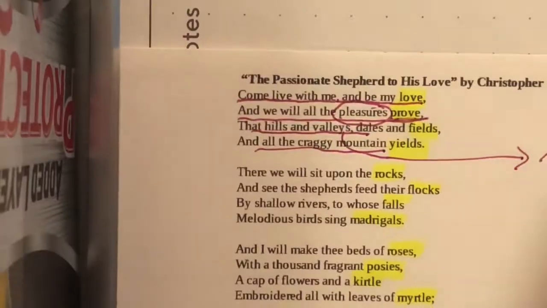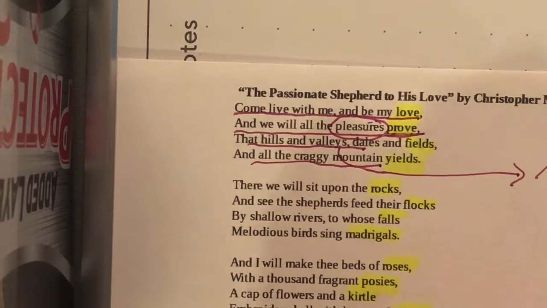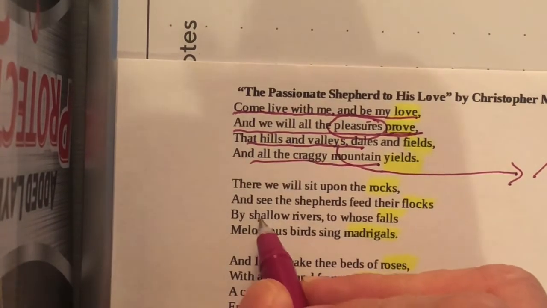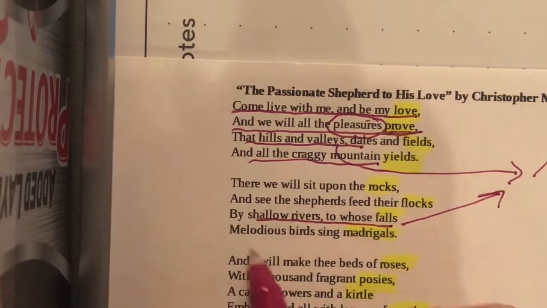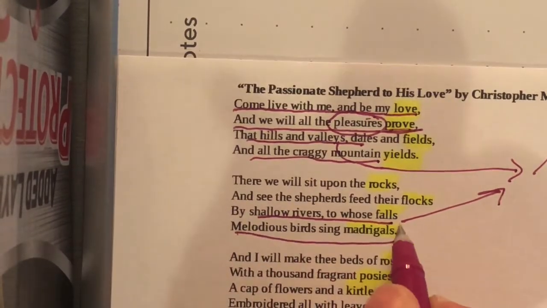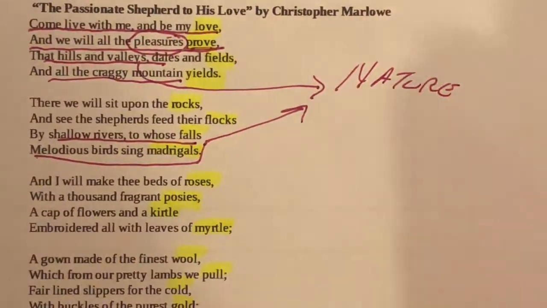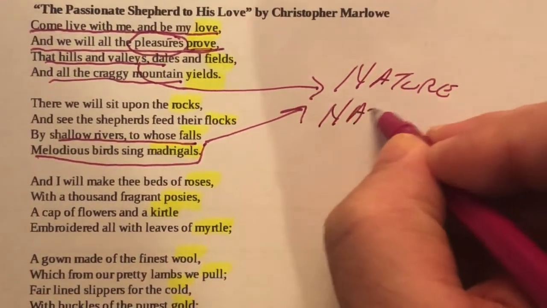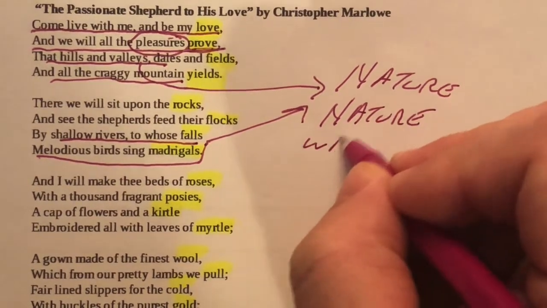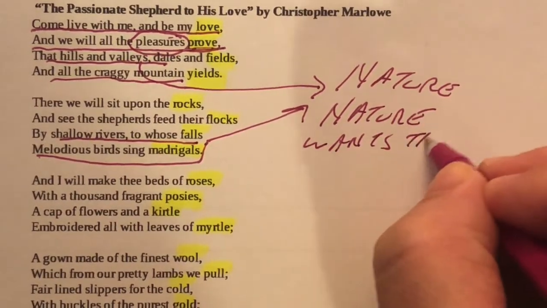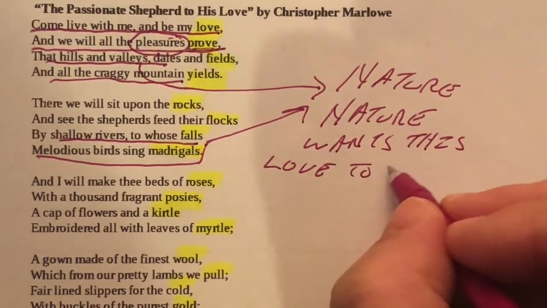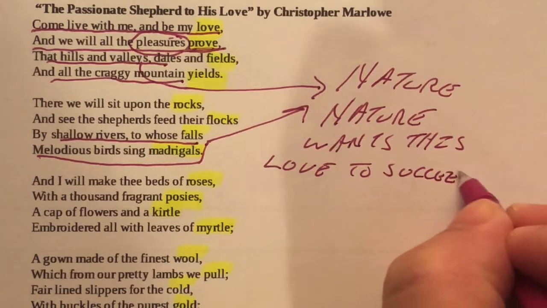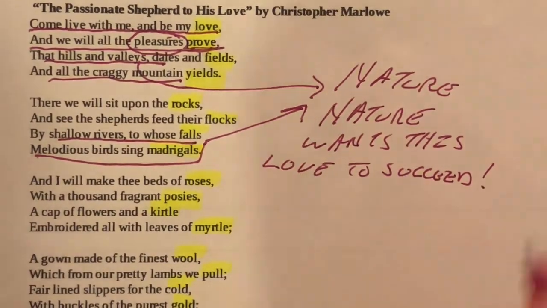Going to find other natural elements in these shallow rivers and the waterfalls. We're hearing the melodious birds sing. They're singing for who? They're singing for us, singing for our relationship. Nature wants this relationship. Nature wants this love to succeed. And if you love me, our life is going to be great.